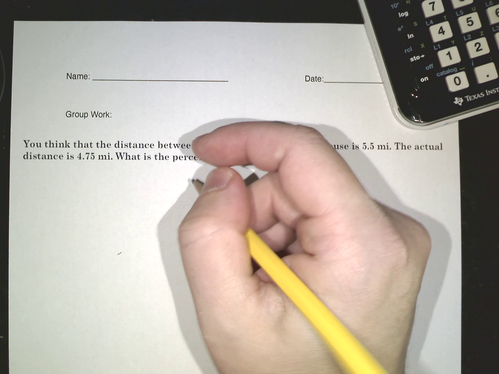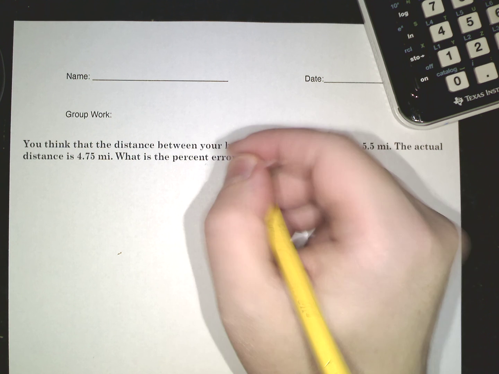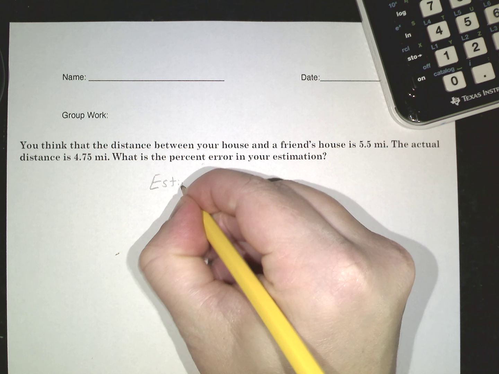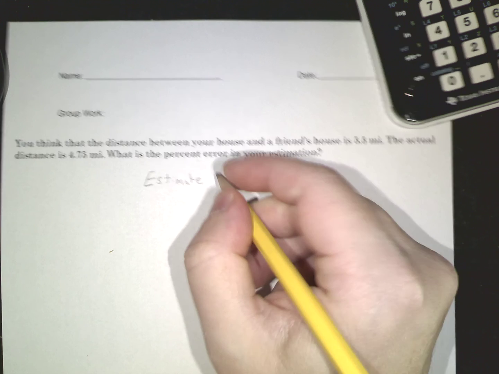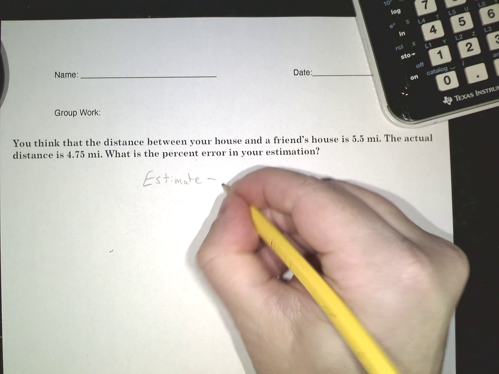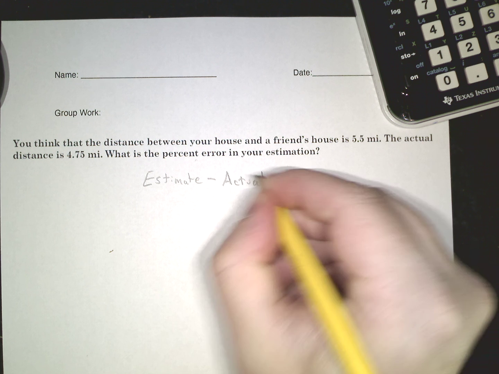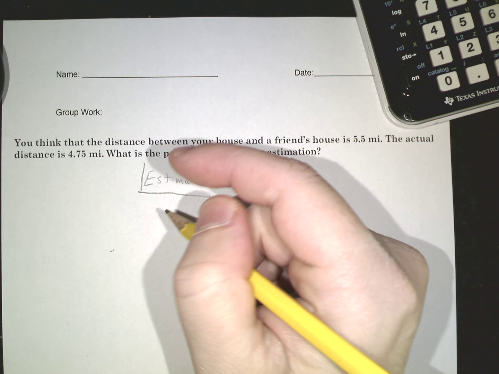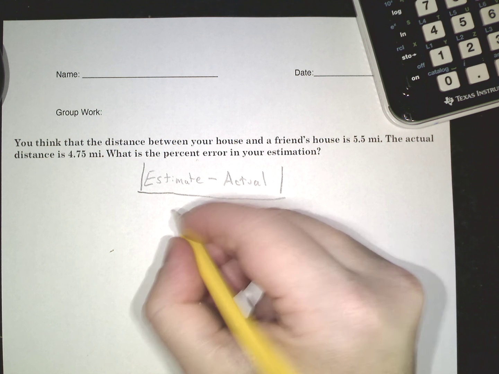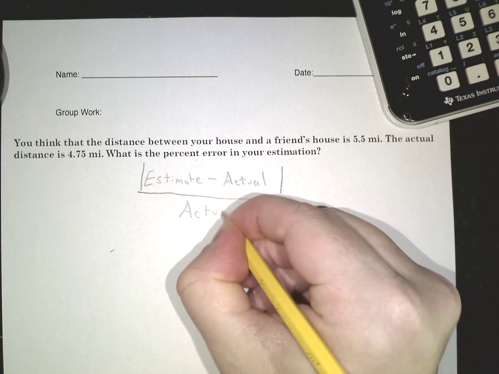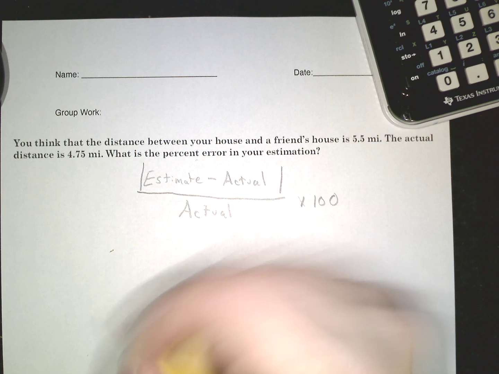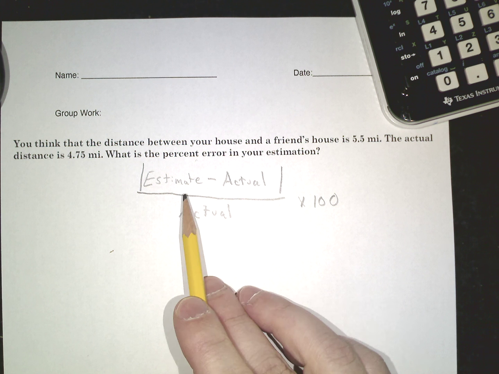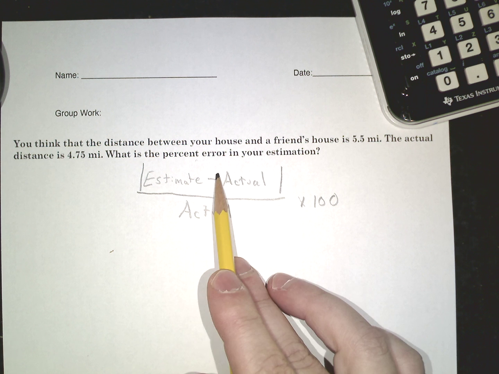So, how do you determine percent error? When you're doing this, you have to remember this formula. You estimate what you think it is, your results, minus the actual results. And this is always a positive number. It doesn't ever become negative. Over the actual number, times 100. Okay, so here's how off you are from the actual numbers.